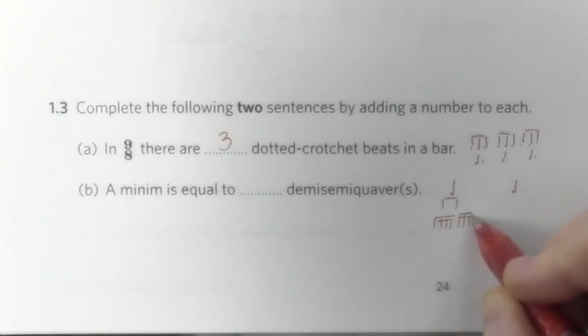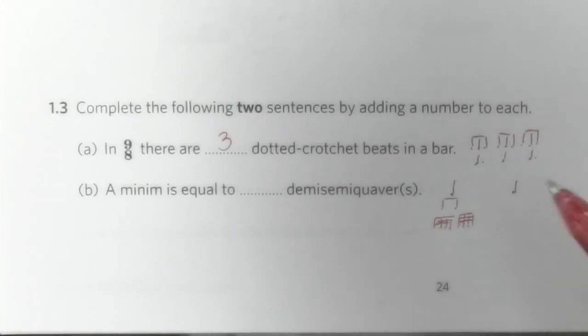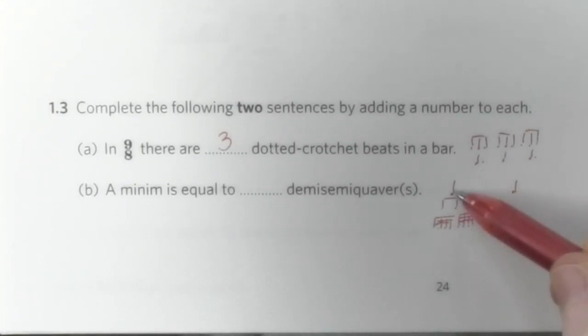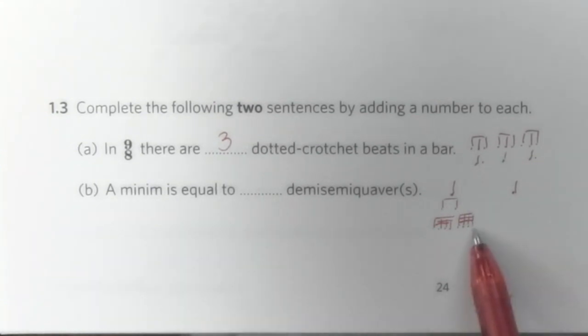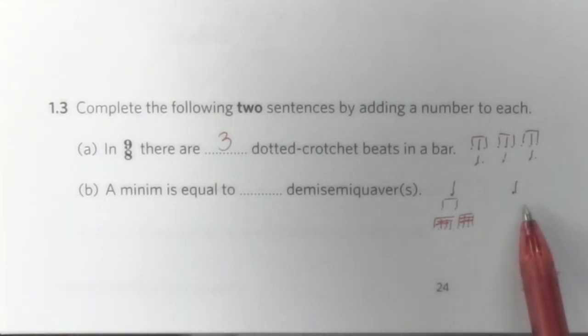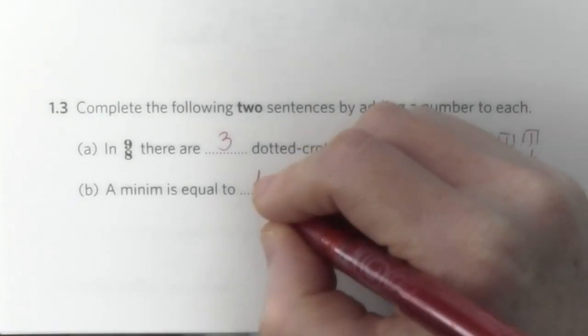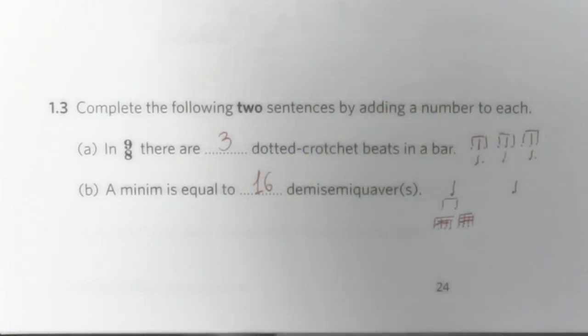So 1, 2, 3, 4, 1, 2, 3, 4. Now this is equivalent to 1 crochet. So we just double this number and we're done. 8 demi-semiquavers becomes 16 demi-semiquavers. And our answer is 16. Sorted.